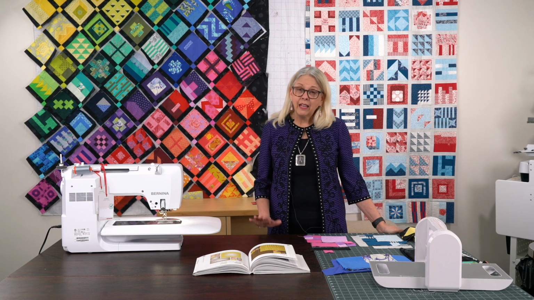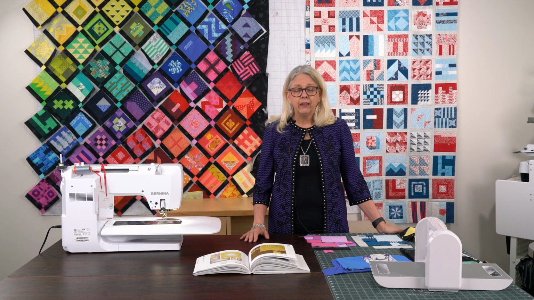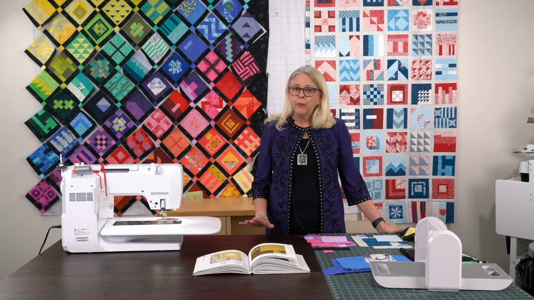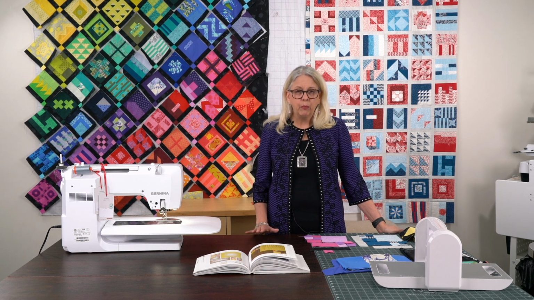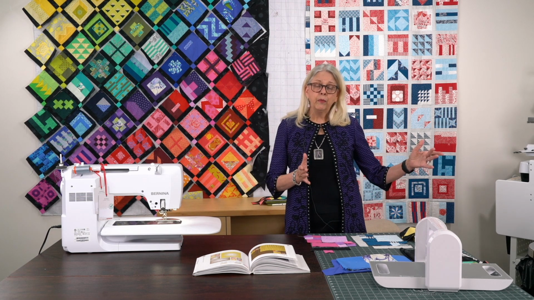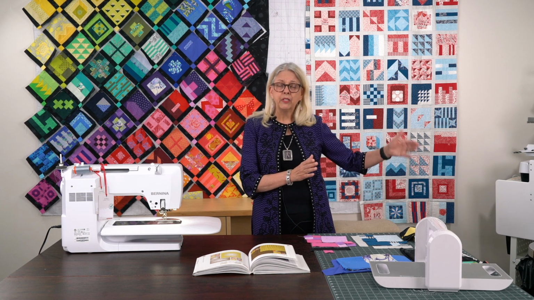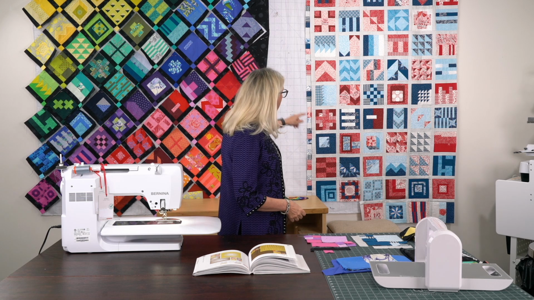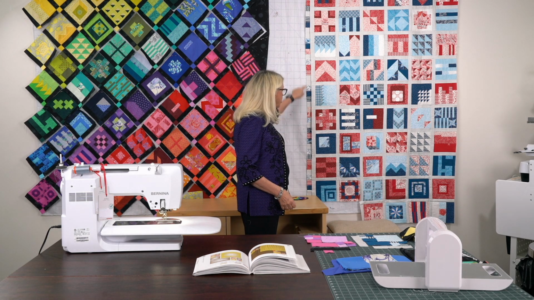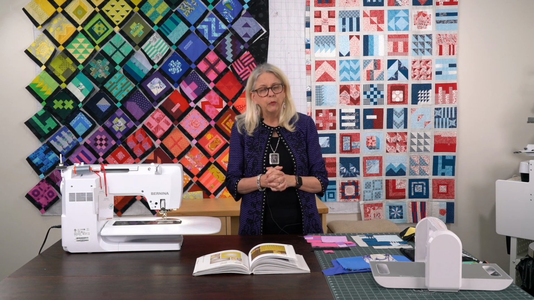Hi, this class is talking about blocks 80 through 90 in the 100 modern quilt blocks. But we're also going to be talking about the borders on the colorful quilt. Last month, when we were looking at the blocks from 70 to 80, we talked about putting this stripe and not using the twisted ribbon, just being much more traditional.